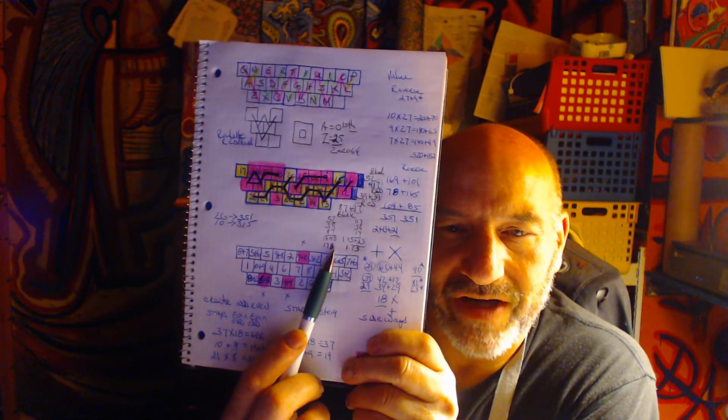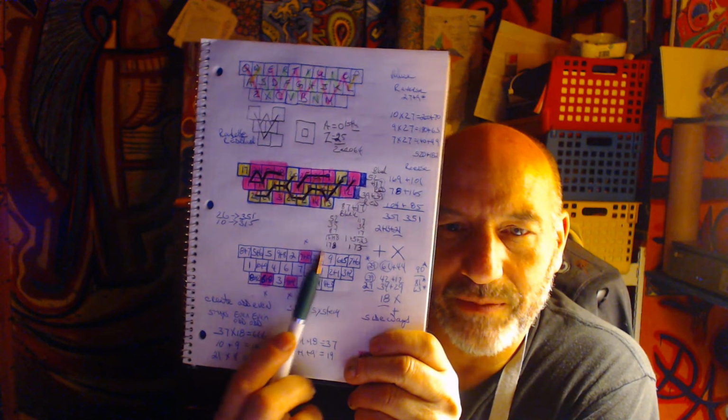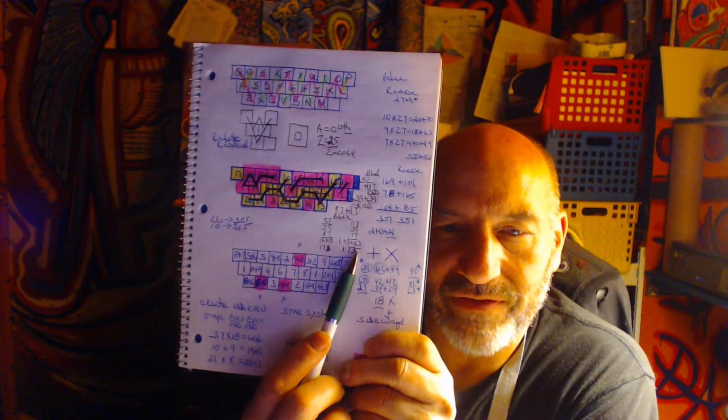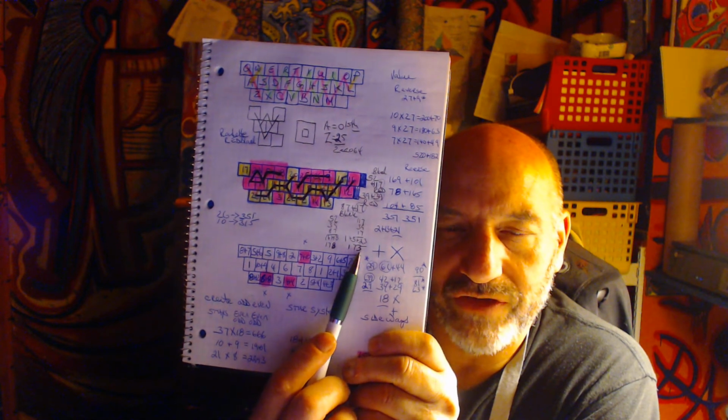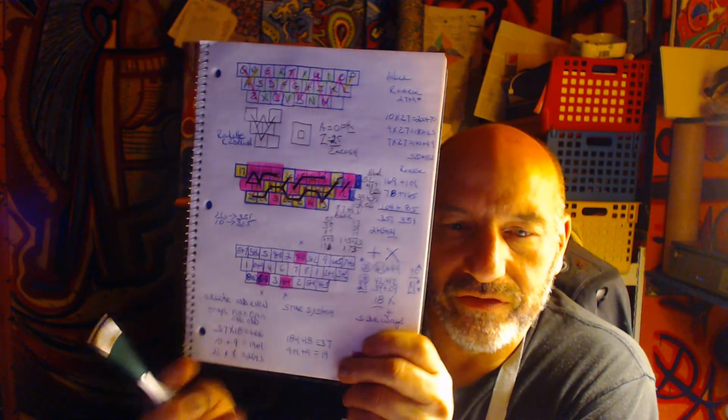Add up 7 and 8 is 15, 1 and 5 is 6. This number becomes 1 and 6. Add up 7 and 3, this becomes 1 and 1. 7 and 3 is 10, 1 plus 0 is 1. It also tells us about the red sun and Nibiru.